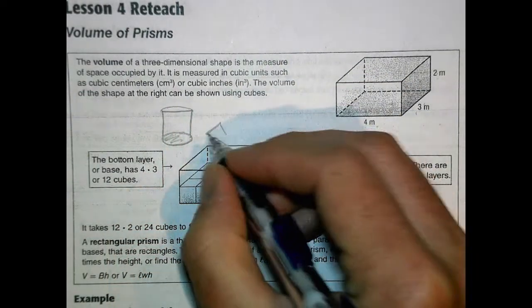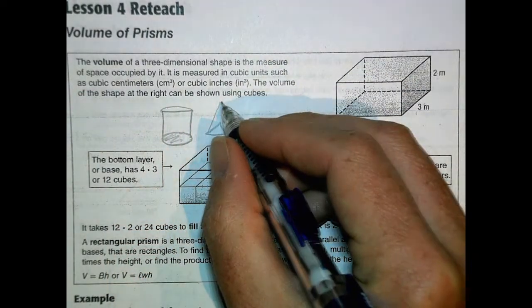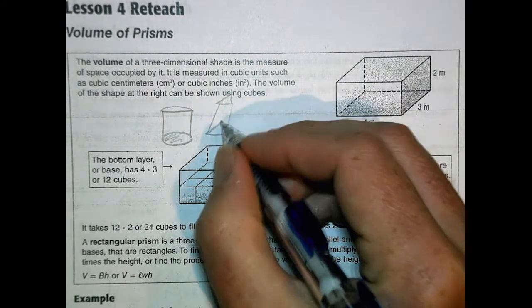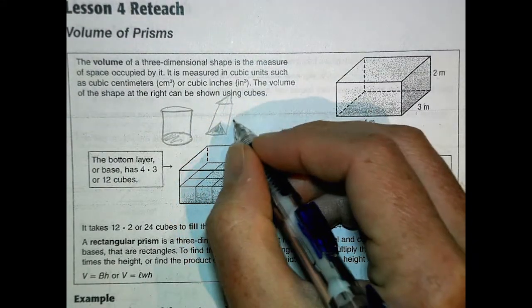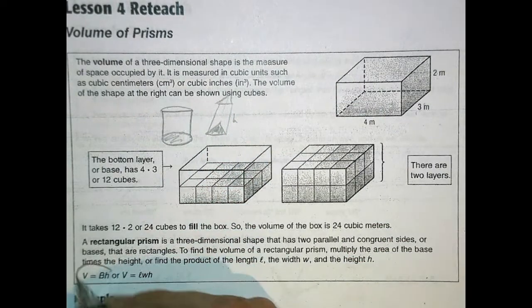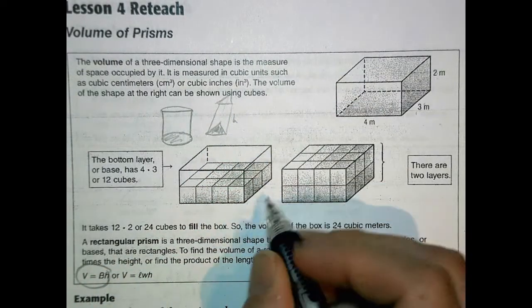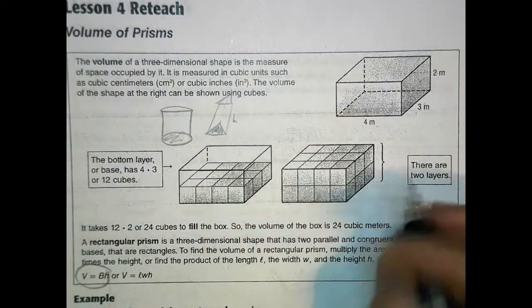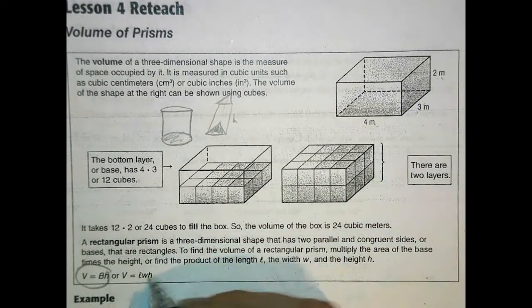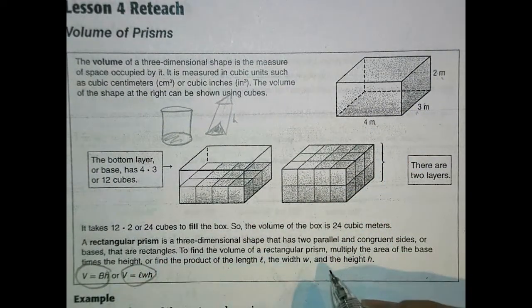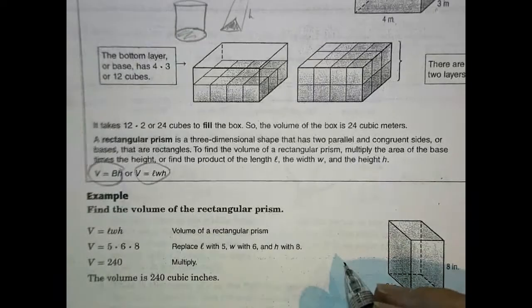Same if you have a triangular prism. You'd multiply the area of the base times the height. So that's where this formula comes from. But if you're dealing with just rectangular prisms, you're usually going to have three numbers to work with that you multiply as length times width times height. Okay? So that's the idea.